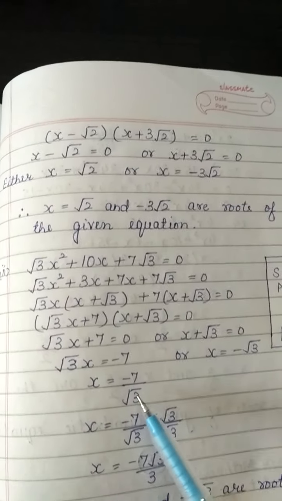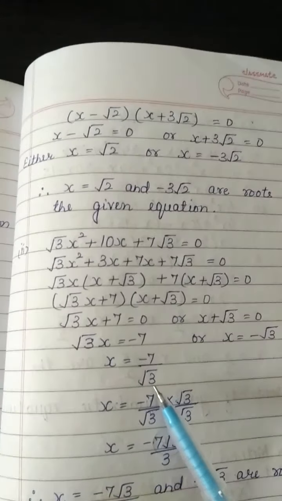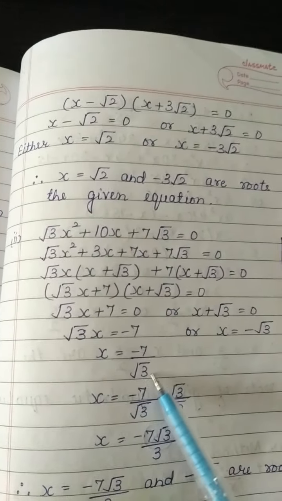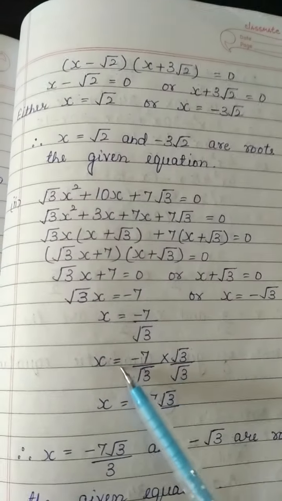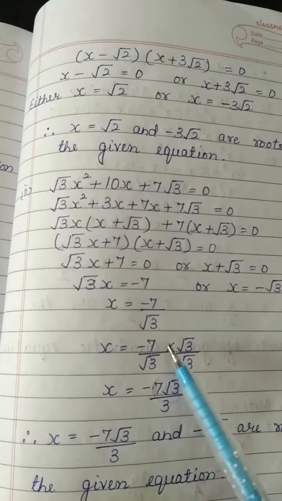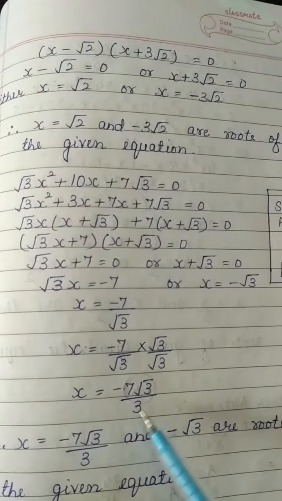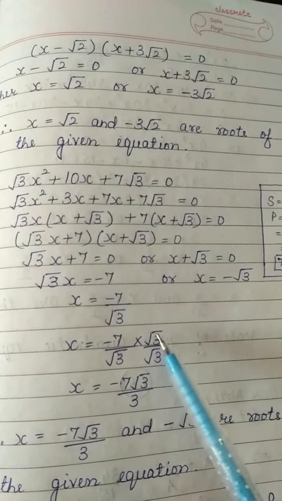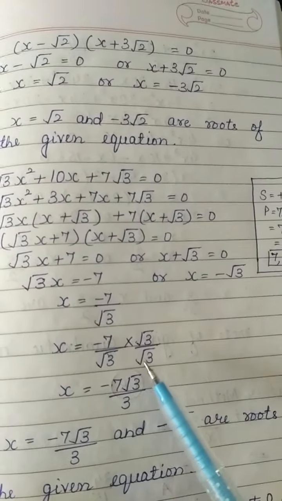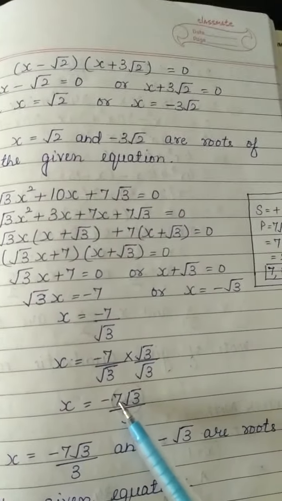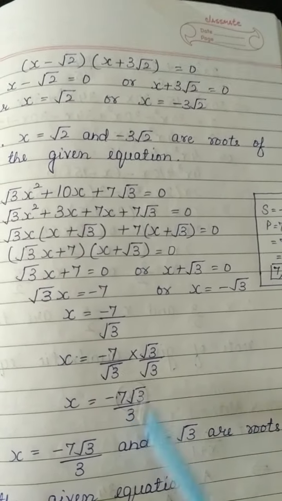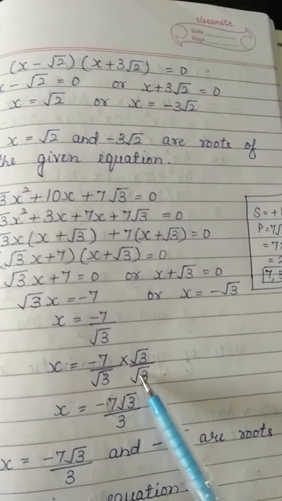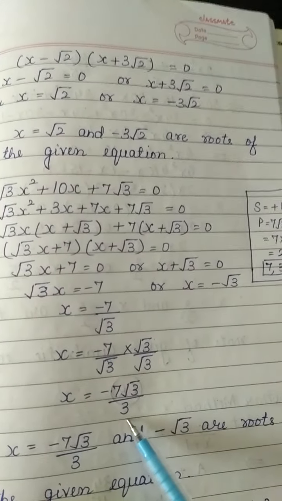So x comes out to be minus 7 by root 3. We know that root 3 is an irrational number, so rationalize the denominator. After rationalization, we will get minus 7 root 3 upon 3. For rationalization, multiply the numerator and denominator by root 3. So one of the answers comes out to be minus 7 root 3 upon 3. This 3 comes from root 3 into root 3, which means 3.